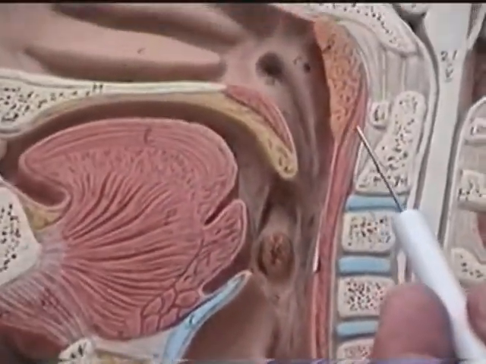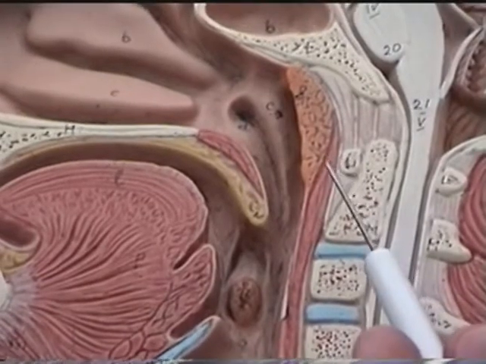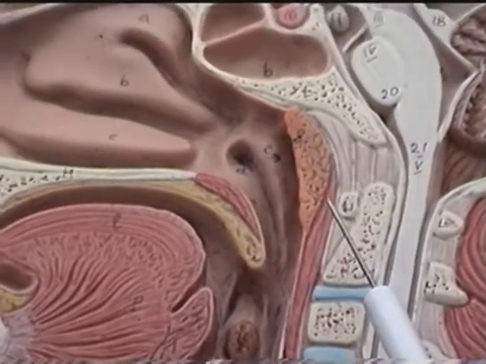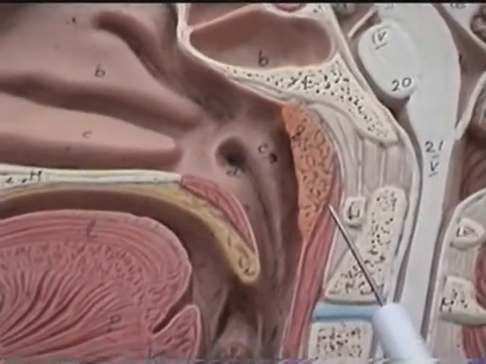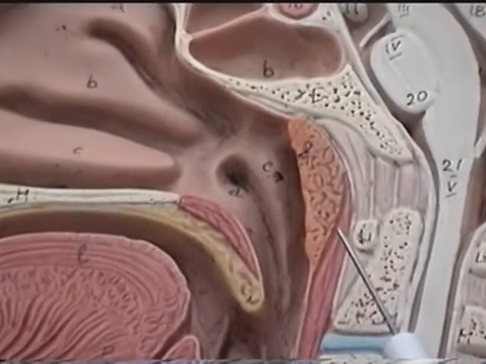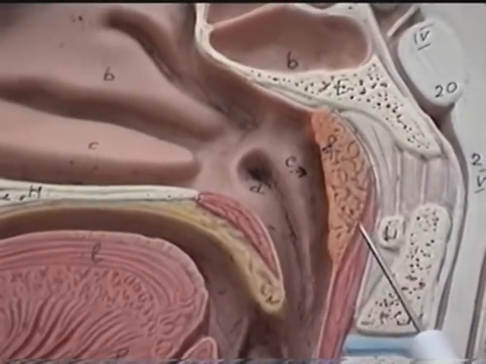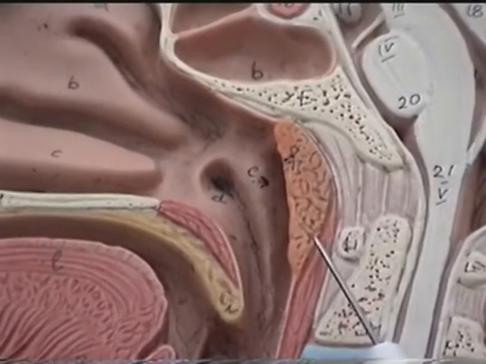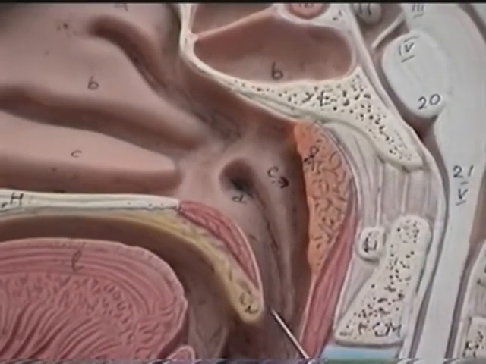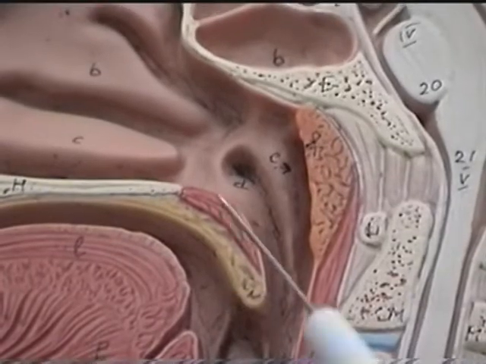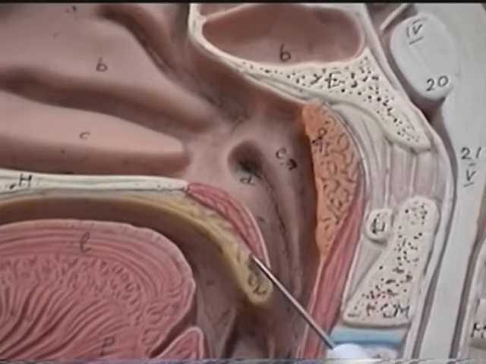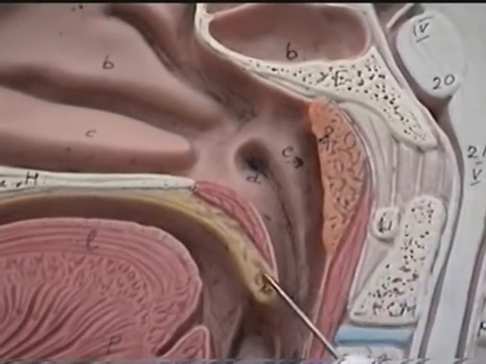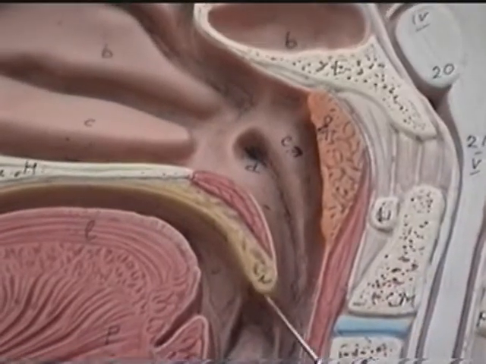Now, we have three sets of tonsils, and tonsils are aggregated lymphoid tissue. Their function is probably greater in children than adults, which is why we see kids more frequently with tonsillitis than adults. And the basic pattern is kids are less discriminating about what they put in their mouth, so you have to have all this immune system to help take care of that.